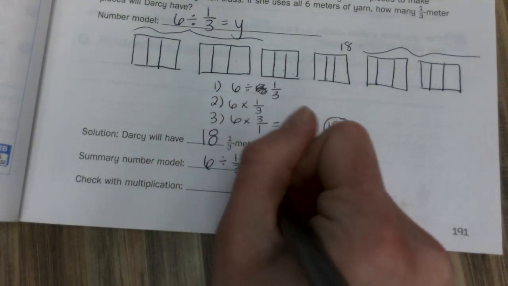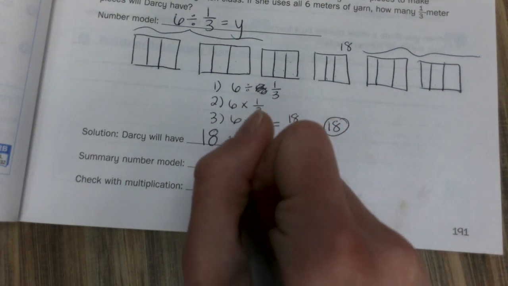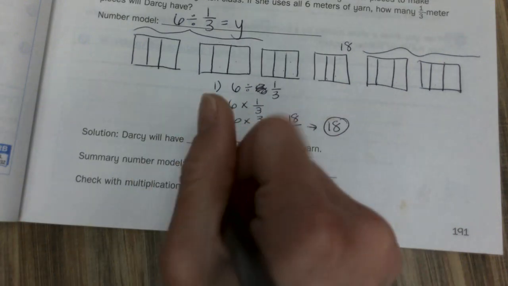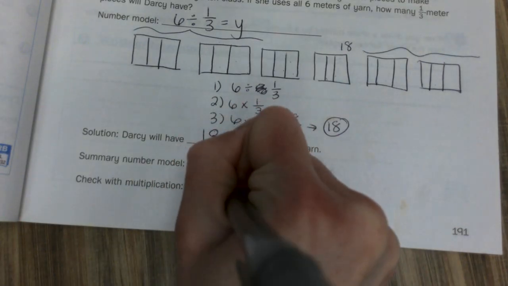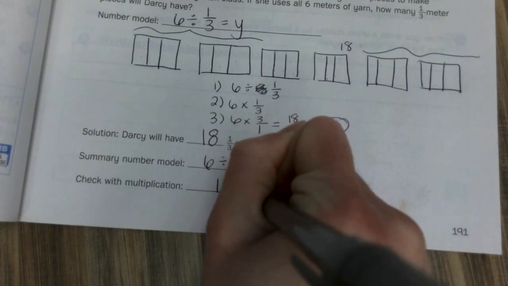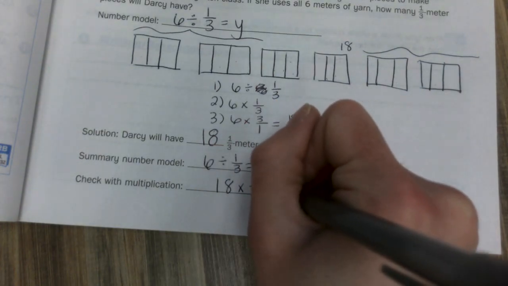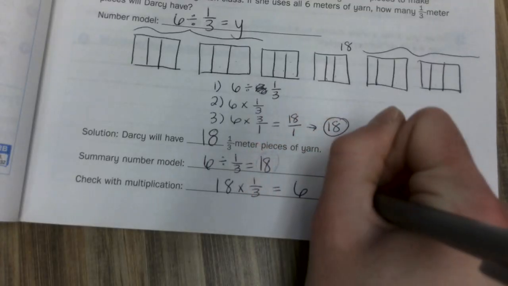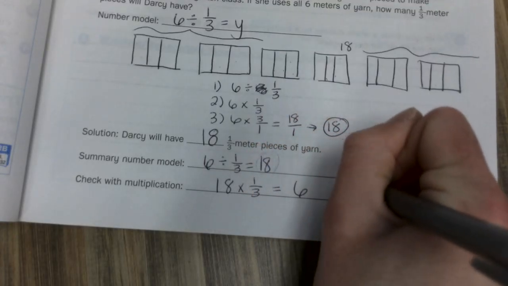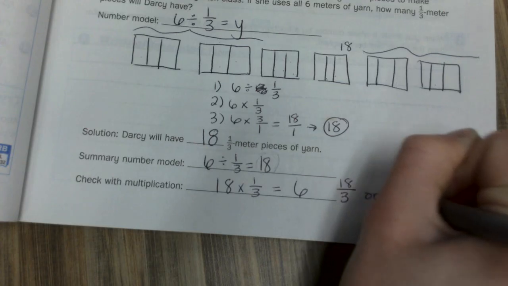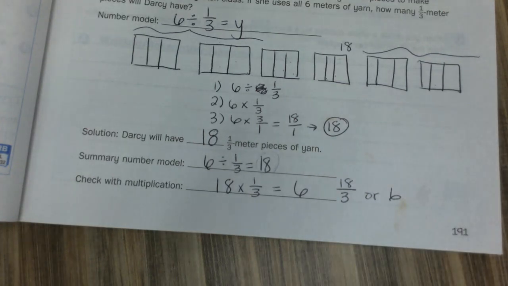I will take my quotient, my answer, and multiply it by my divisor. That's always how you check it. Okay, so 18 times 1/3 is 6, because that would be 18 over 3 or 6. Excellent.